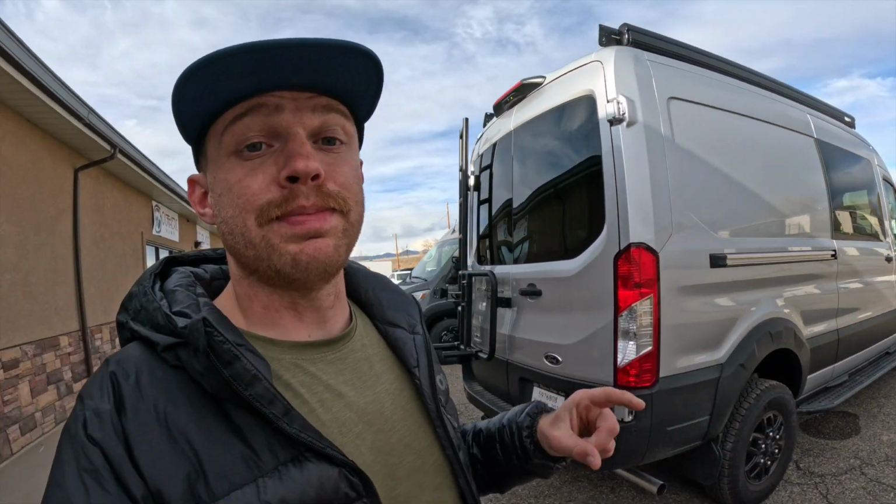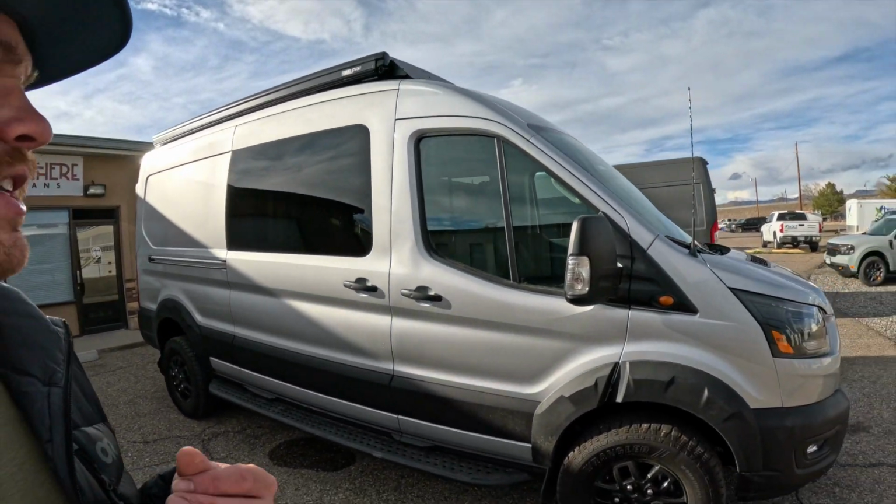I can't say that you get a whole lot of visibility out of the rear of the van once you have an elevated bed platform, as most van conversions do. However, I can't speak specifically to your van, as there will be some variation to what yours looks like, but just take that into consideration. So now let's dive into the center.